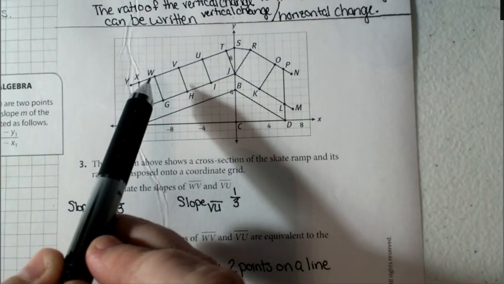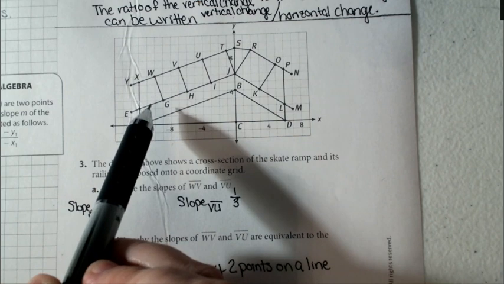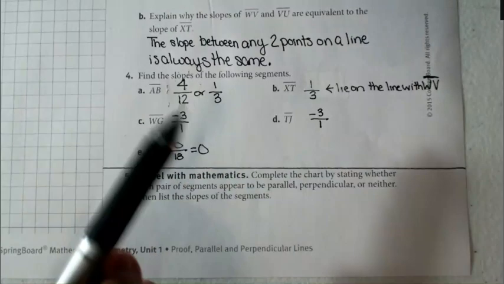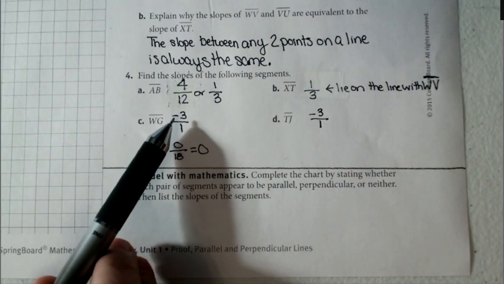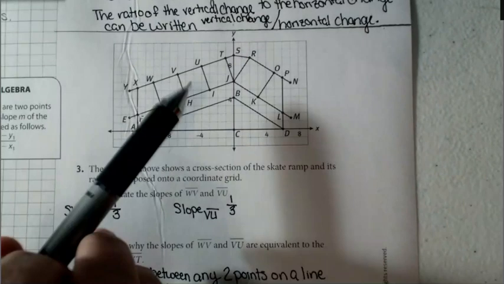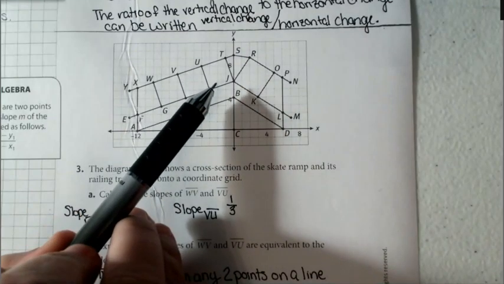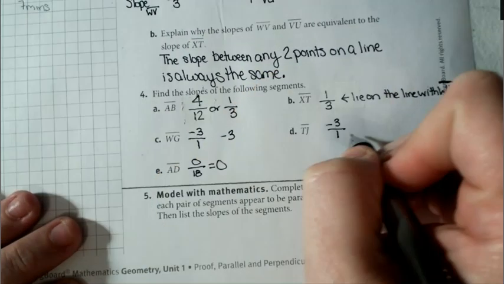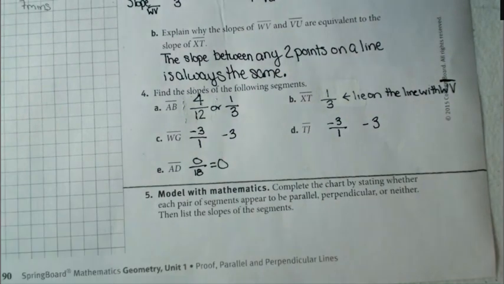Now, WG. I said, well, I go down 1, 2, 3 units, and I go to the right 1. So whenever I wrote this, I put down 3, right 1. Same thing with TJ. TJ went down 3, right 1. You might have simplified these to -3 only, and I would have accepted that as well.